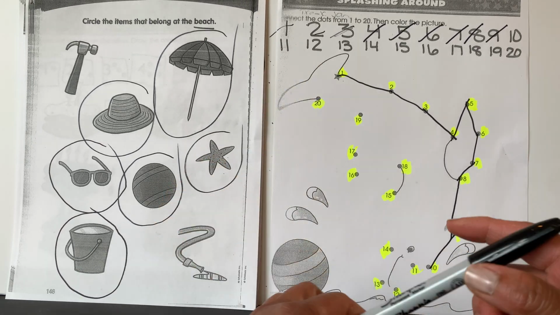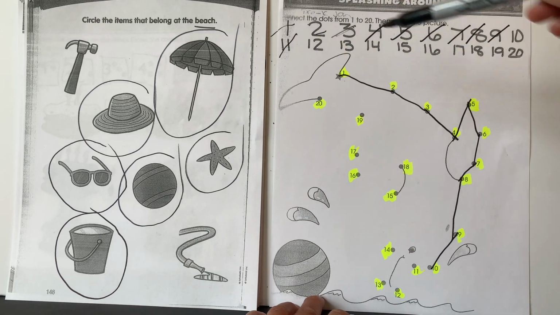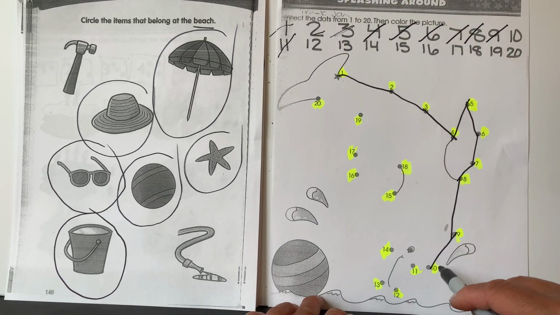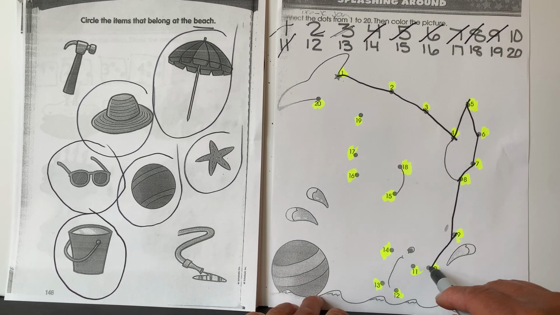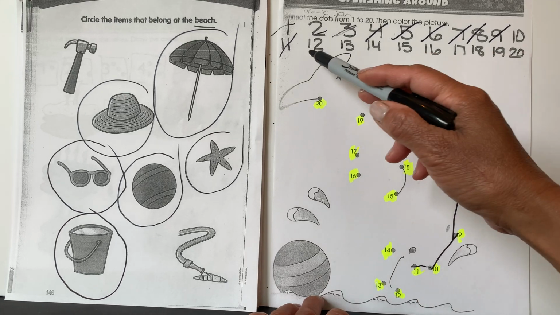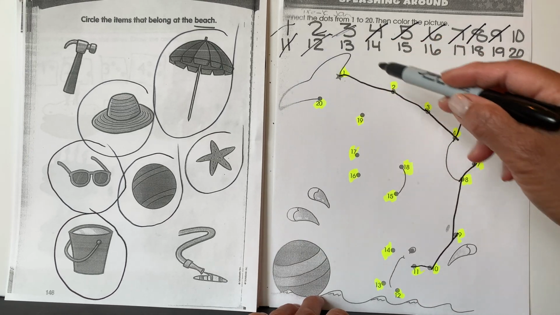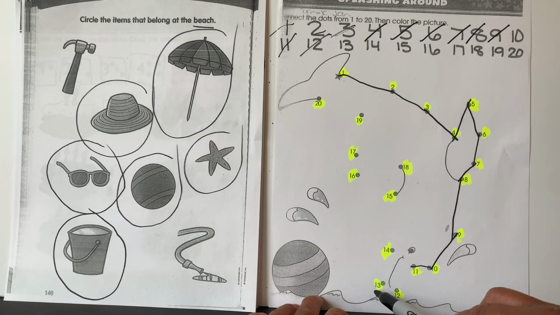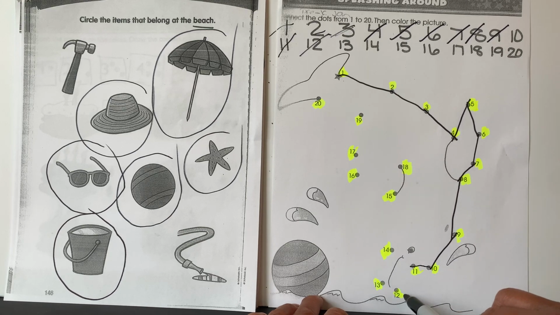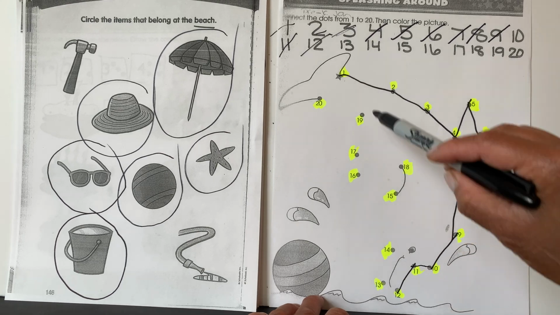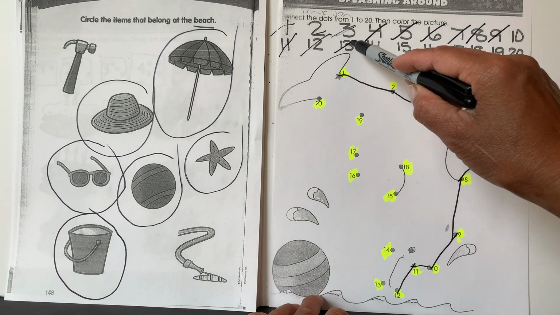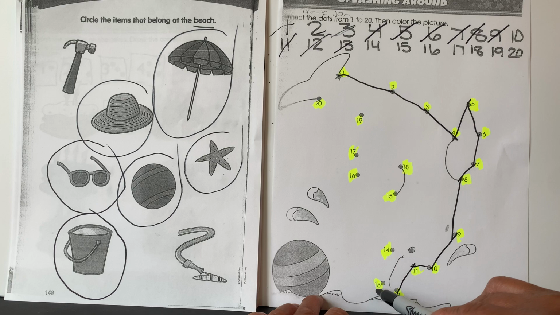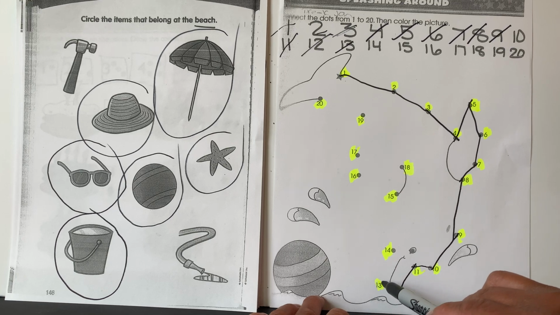Then you have 11. So find 11. Looks like the pause button on your device. Right there. Draw a line. After 11, find 12. A 1 and a 2. That's not a 1 and 2. That's 1, 2. Then it's 13. 13 is here. Draw a line to 13.